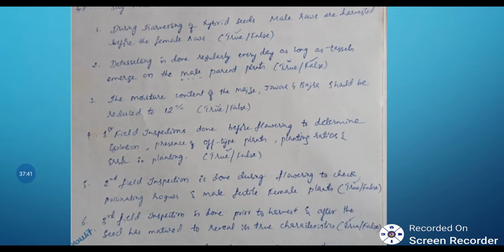During harvesting of hybrid seeds, male rows are harvested before female rows. मेल रोज को पहले ही हार्वेस्ट किया जाता है फीमेल रोज से क्योंकि कंटेमिनेशन को अवॉइड करने के लिए. ओके, कि अगर मेल रोज पे भुट्टा लगा है, if we talk about maize, that should not be contaminated with the female one which are fertilized and labeled. इसलिए मेल्स को पहले हार्वेस्ट किया जाता है.